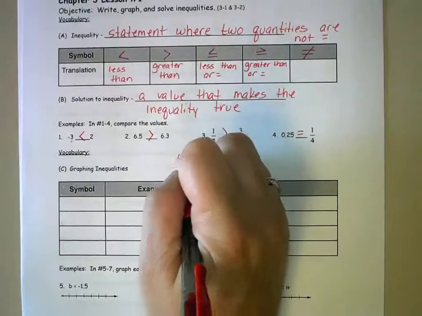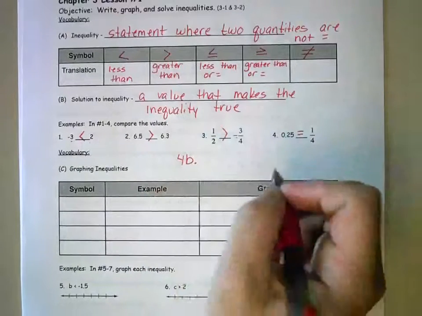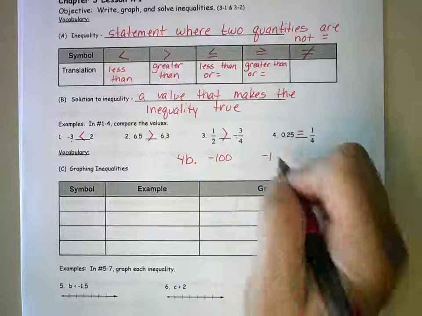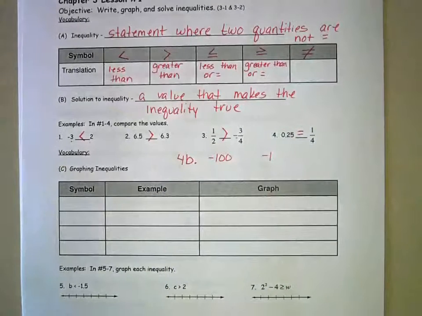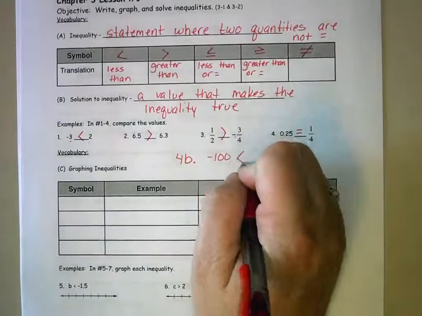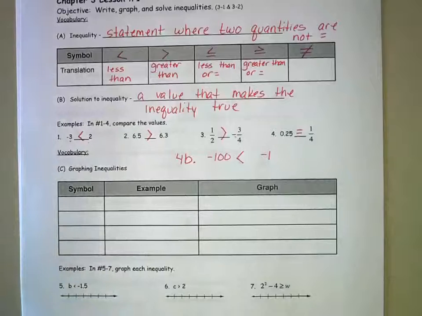Let me have you add, call this 4b in here. Let's say you have a -100 and a -1. If you think which one of those is bigger, with negatives it's the opposite, and the -1 is actually the bigger number.